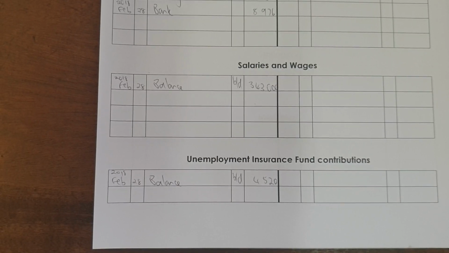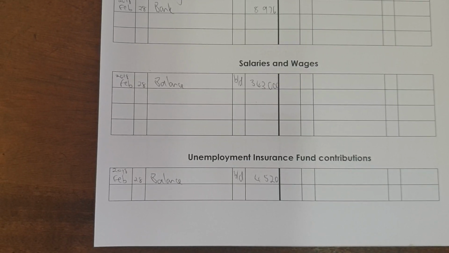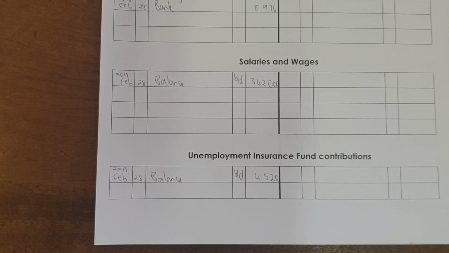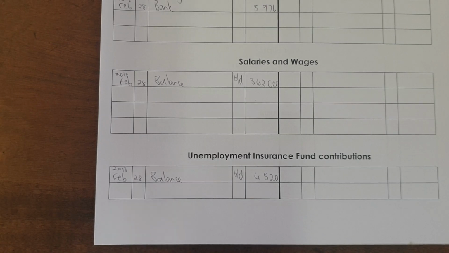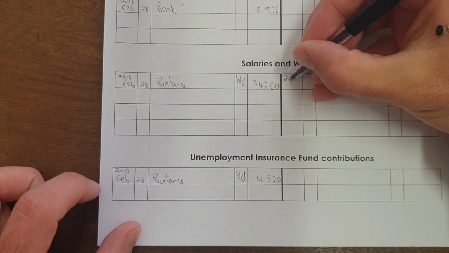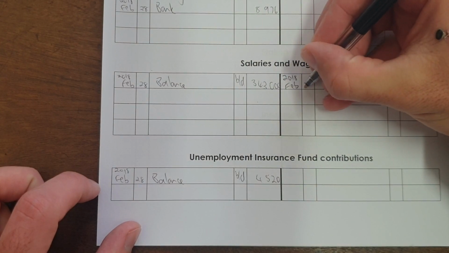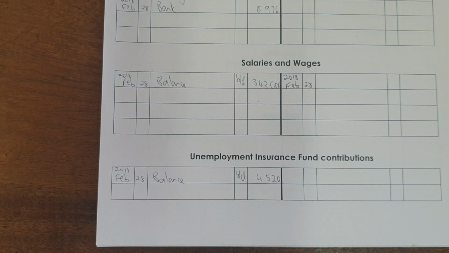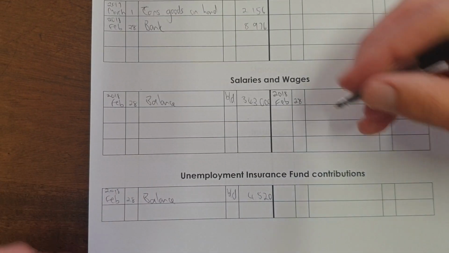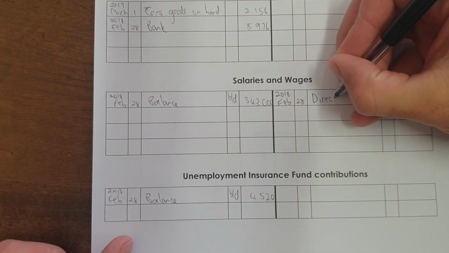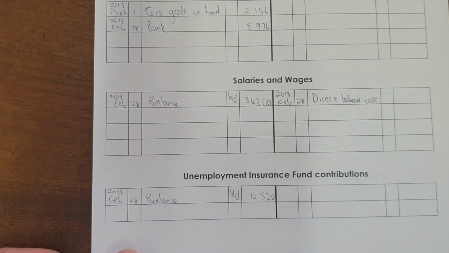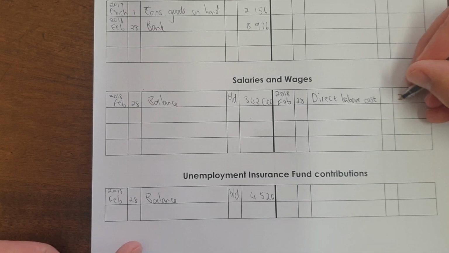Wages paid to factory workers, salaries paid to factory security, and salaries paid to office workers. Okay, so firstly, I want to start with the wages paid to factory workers. So on the credit side of salaries and wages, I'm going to write 2018 February 28th. I'm going to allocate that part to the factory workers. In other words, it's direct labor cost because it's the workers in the factory itself. So direct labor cost, and that's an amount of 203,000.